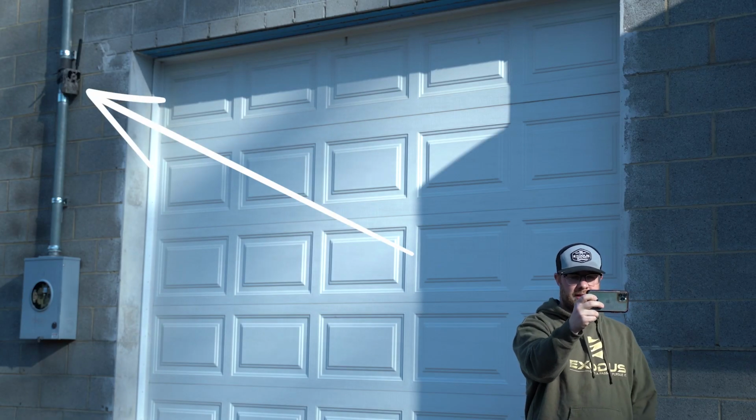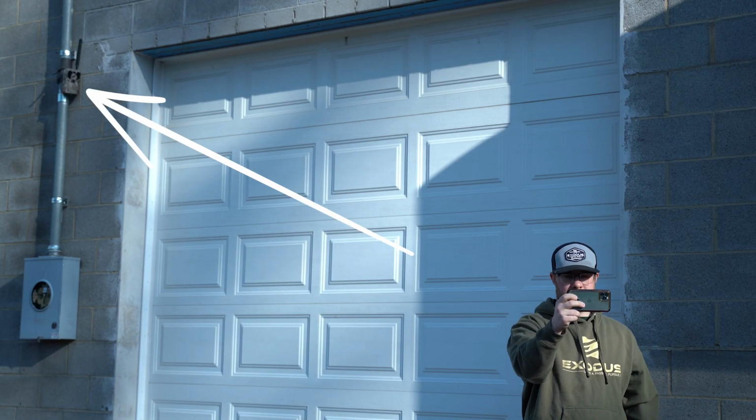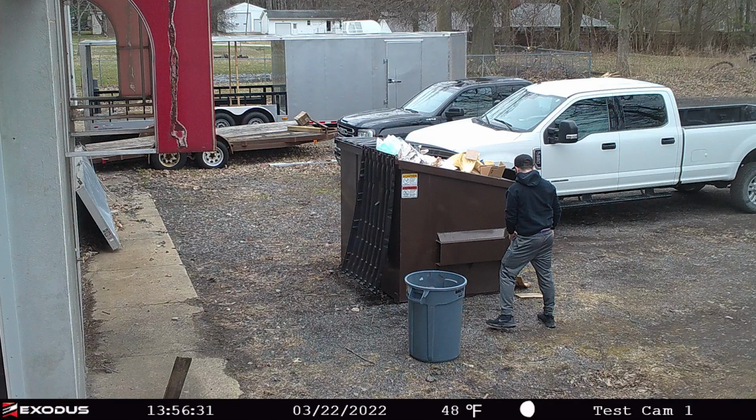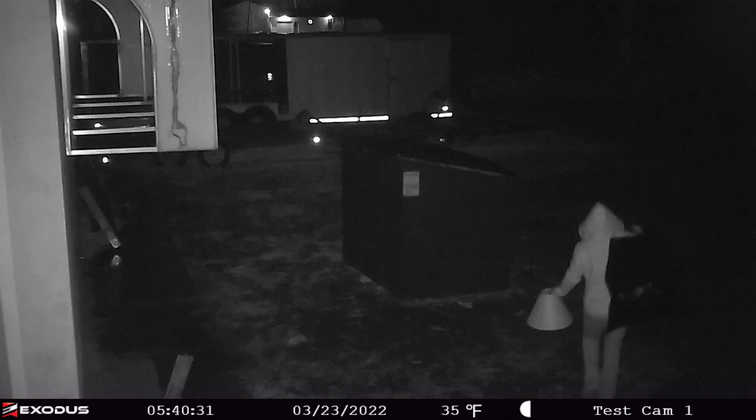As you can see over my shoulder here, we have an Exodus Render set up on the corner of this post, looking at this door behind me, which is the door we come in, and it also looks over our parking area. That's Lucas there with the camera, and that's where we park. We also have a dumpster over here that people who aren't supposed to be using it have been using. The camera will help us keep an eye on both back doors that people can enter from.